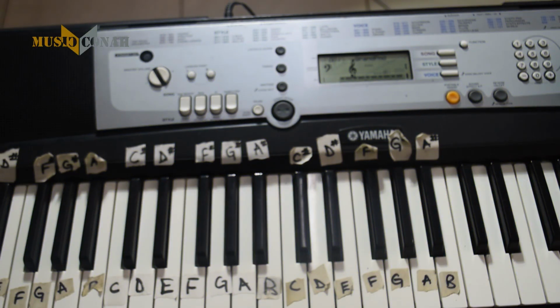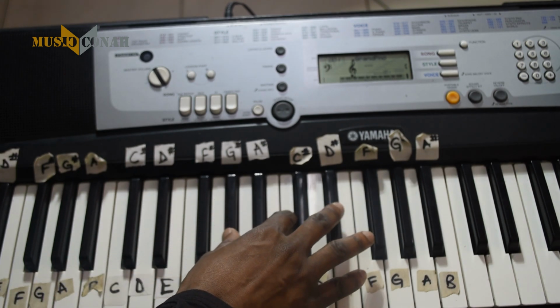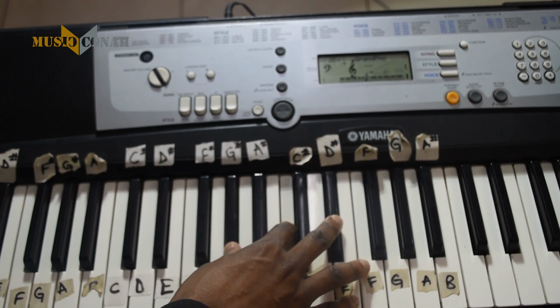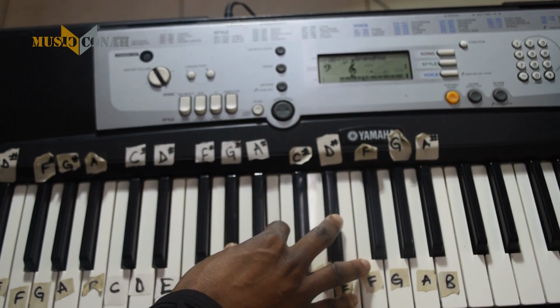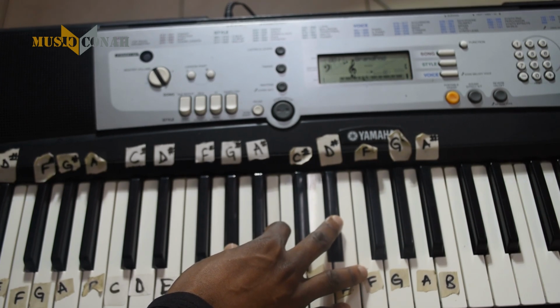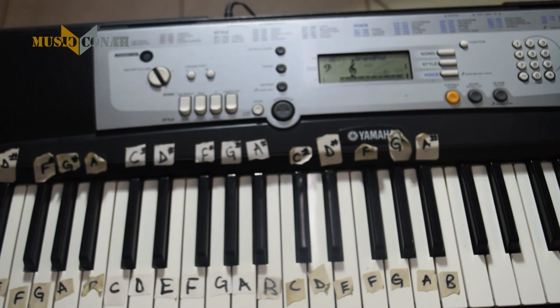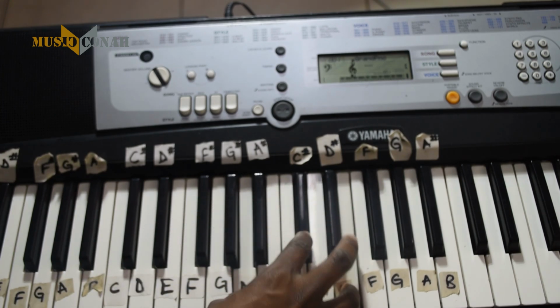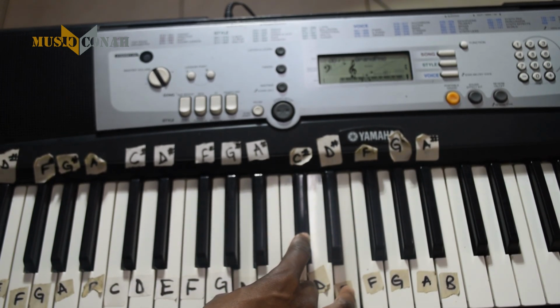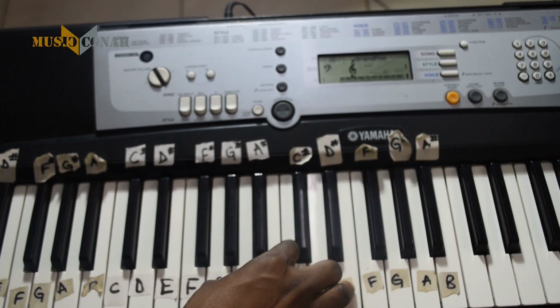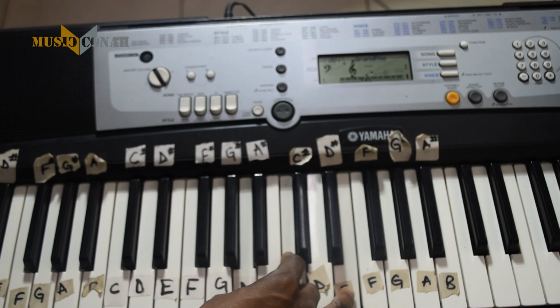So again, we are going to try that in the key of G sharp major. If this is G sharp major, we will flatten the third note and this becomes G sharp minor. So again, we will do that in the key of A. If this is A major, we will flatten again the third note and this becomes A minor chord.